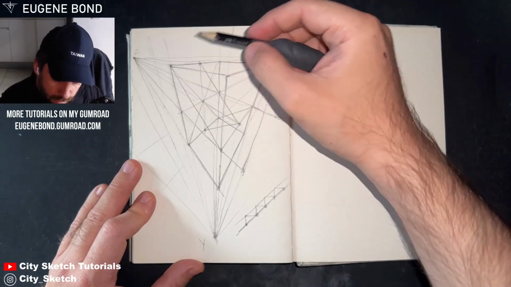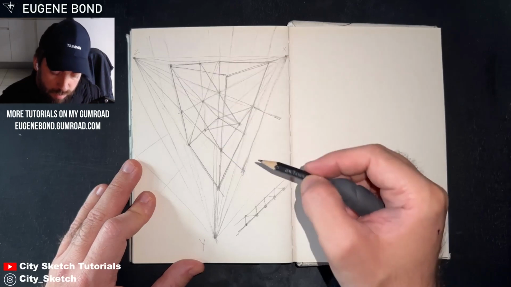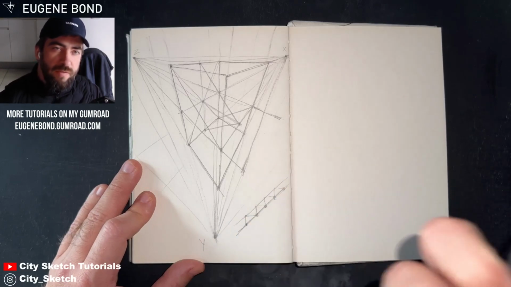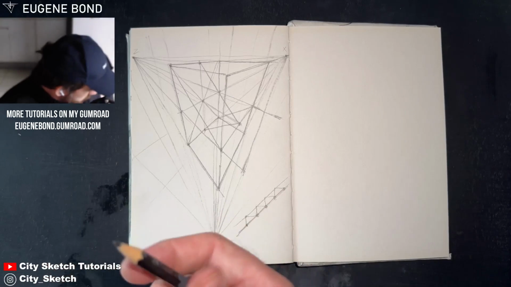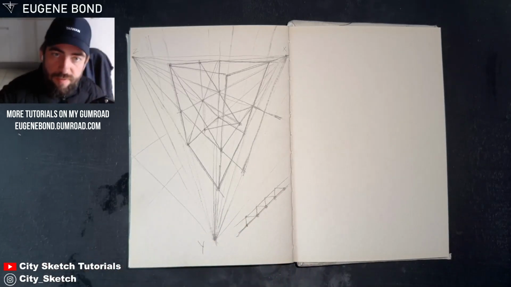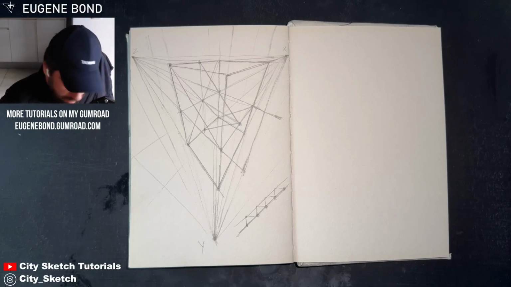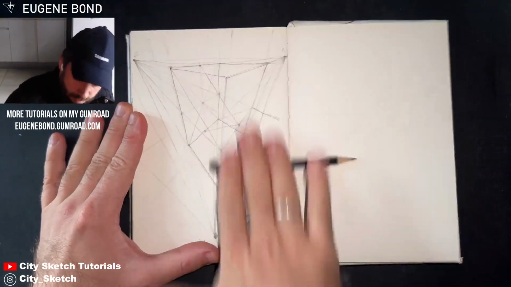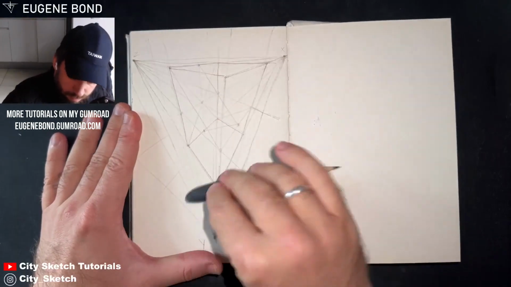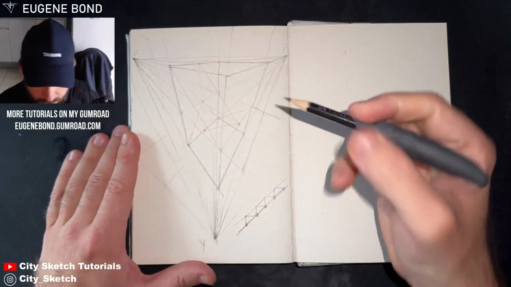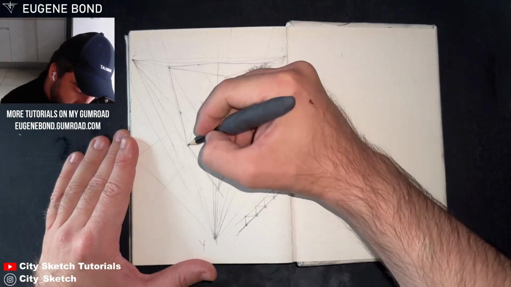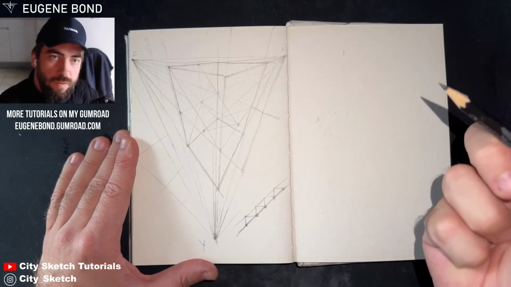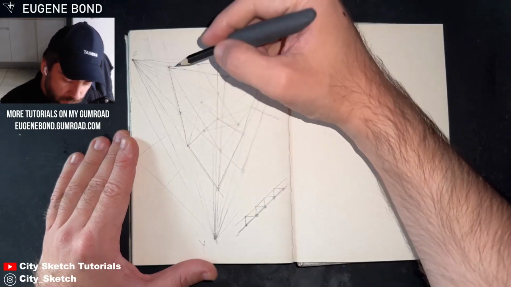We can divide this space here into 8 parts, so we will have a kind of perspective grid for steps. So sharpen the pencil again, and I will make it lighter again. So this one here and this one here stand for the height of each step.